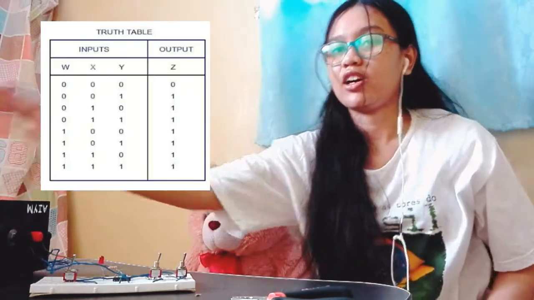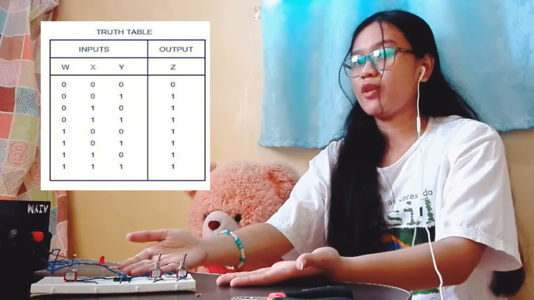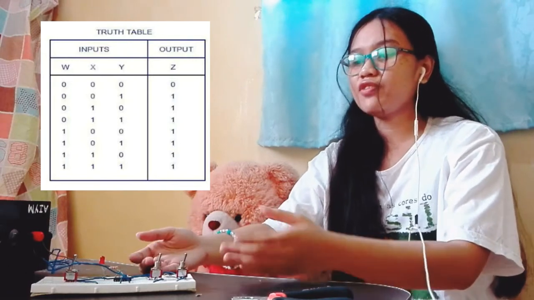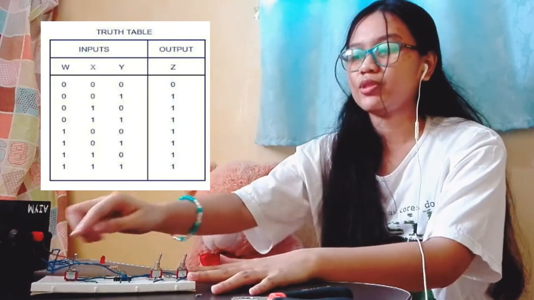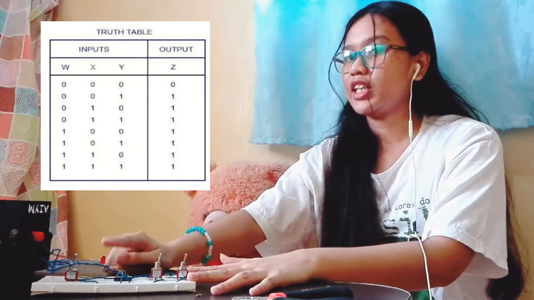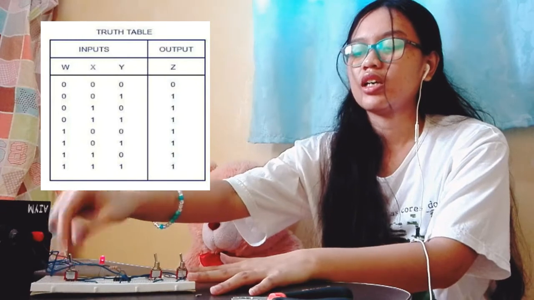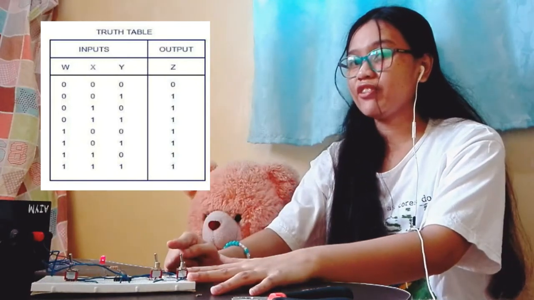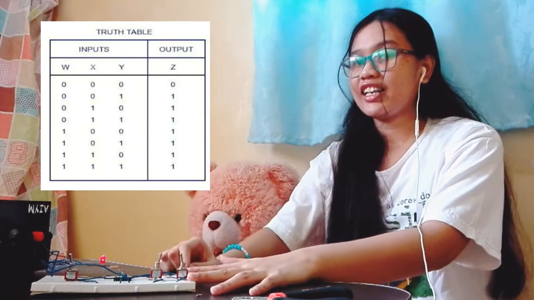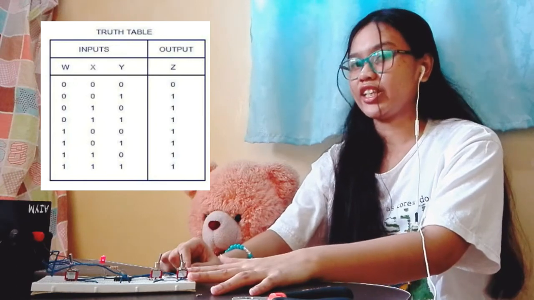Now, let us test our second circuit. Here we have 3 SPDT switches for our 3 inputs. Let's turn the power supply on. Just like our first OR gate circuit, if all of the switches are in low input, the LED will not turn on. But if all of the switches are in high input, or any of the switches are in high input, the LED will turn on.